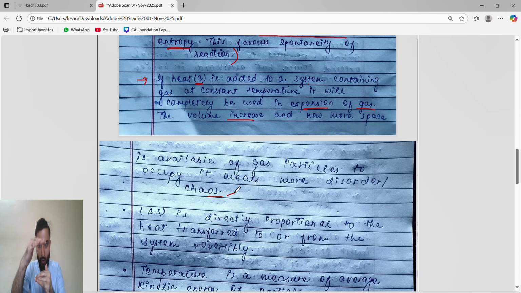Write down: if volume decreases, it means a compression process. In the compression process, disorder will decrease, because the volume decreases and there is less space for disorder. Next you will write: if volume increases, it is an expansion process, so disorder will increase, because we get more space for the randomness.